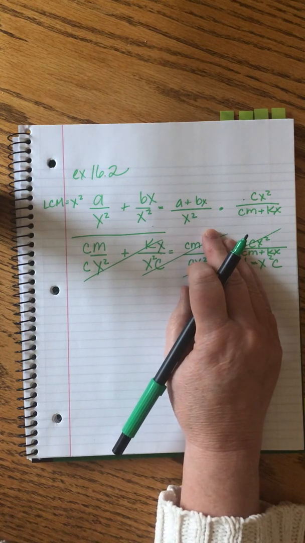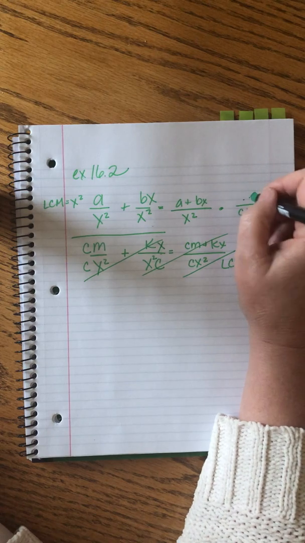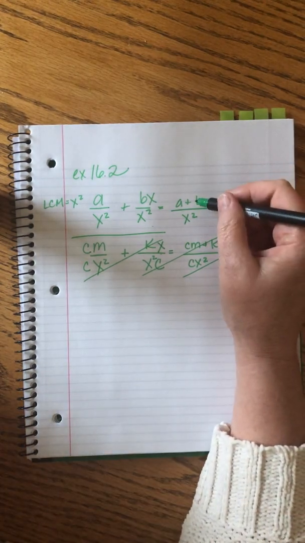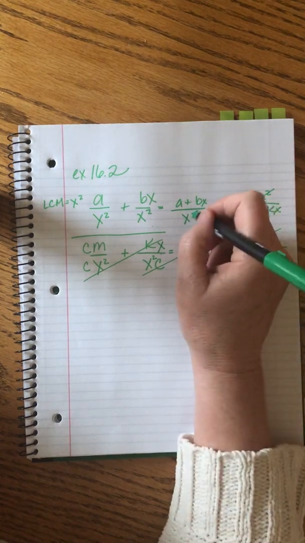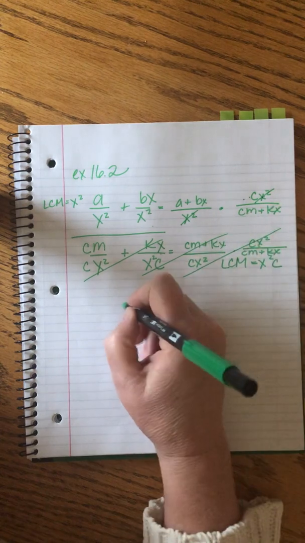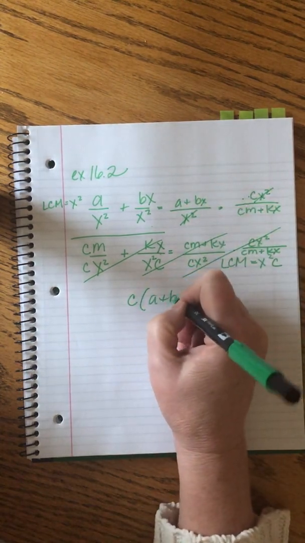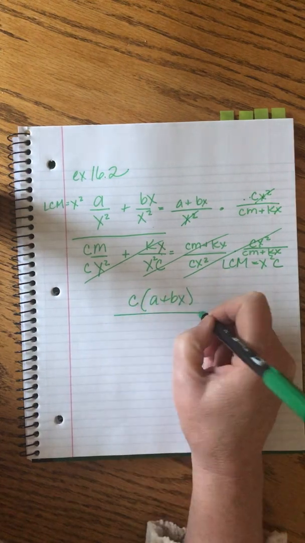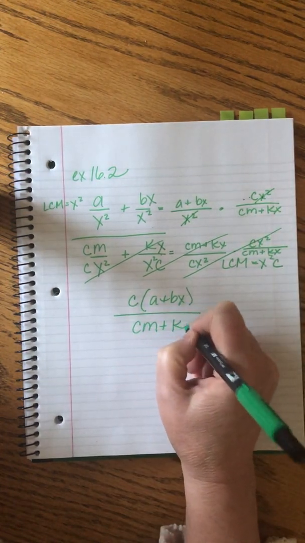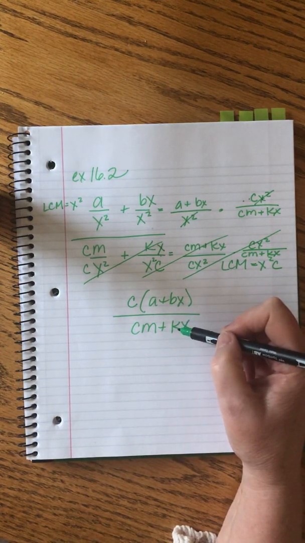But what I notice is I can cancel this x squared, which is being multiplied by the c. It's okay to cancel when we're multiplying. It's not okay to cancel when we're adding. This x squared and this x squared can go. So my final answer is I take this c, this quantity, all over that denominator. I'm undistributed in the top, but I'm distributed in the bottom, so I feel good.